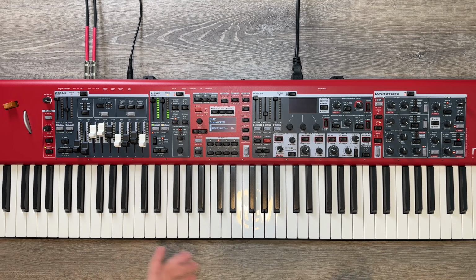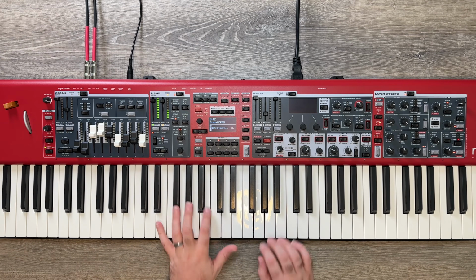But in this video, I'm gonna cover 5 tips using different functions on the Nord Stage 4 to improve your workflow and improve just your process of building and playing sounds on this amazing keyboard. So let's jump right into this video. I've got this beautiful B42 here.